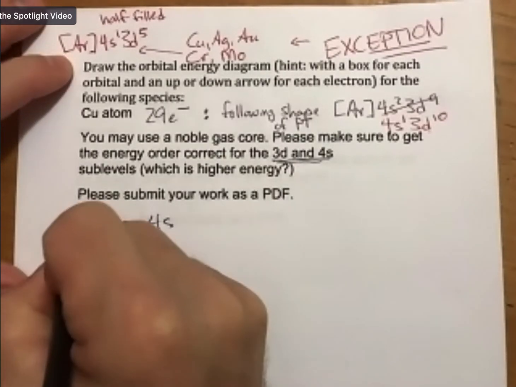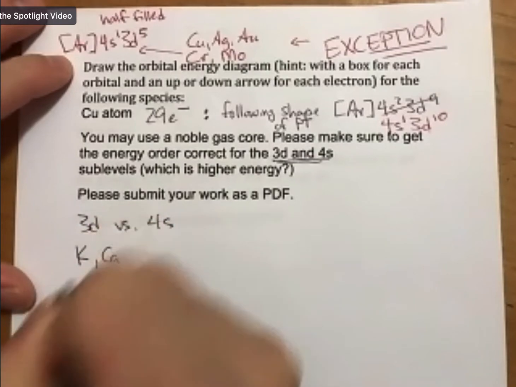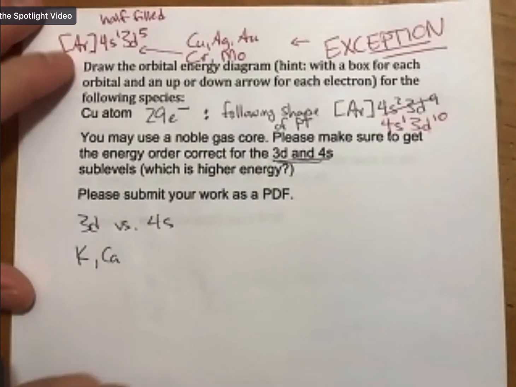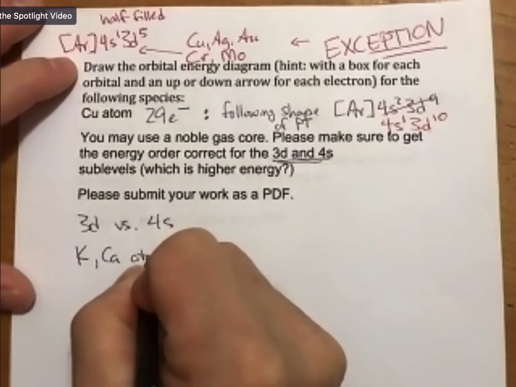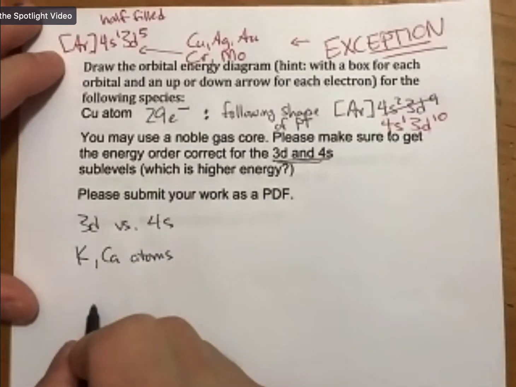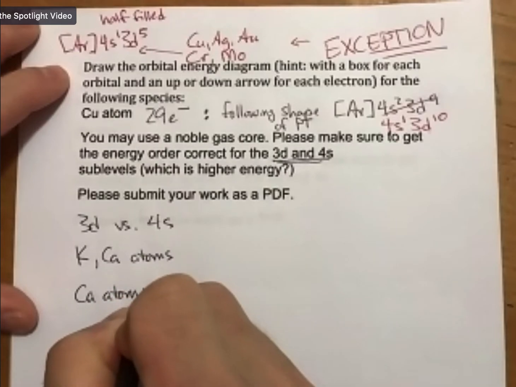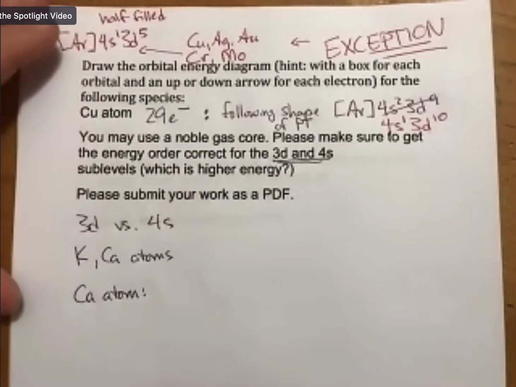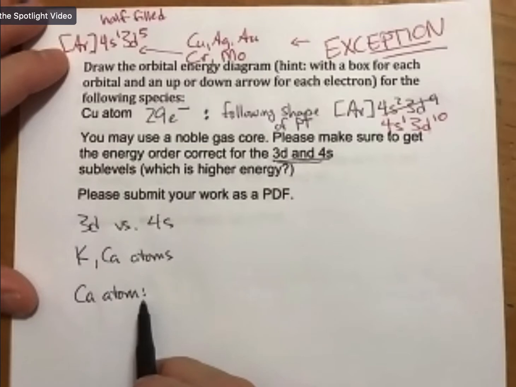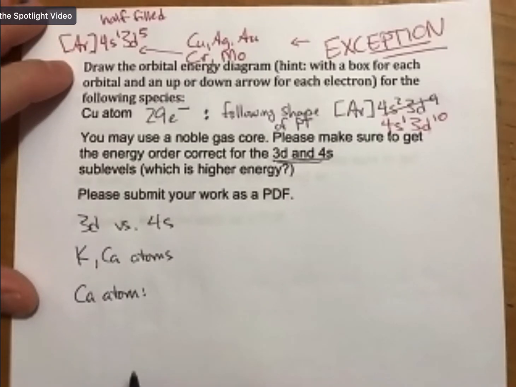If we look at the potassium and calcium atoms, I'll choose the calcium atom because I think I did potassium in the lecture outline. The calcium atom's electron configuration with a noble gas core is argon 4s2.